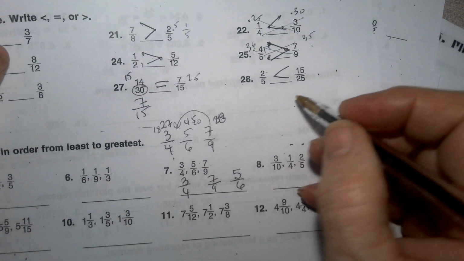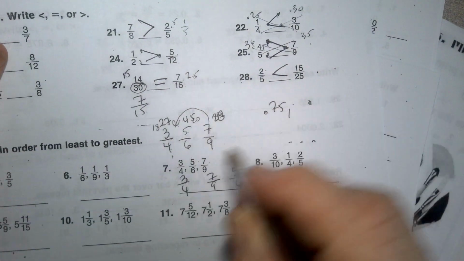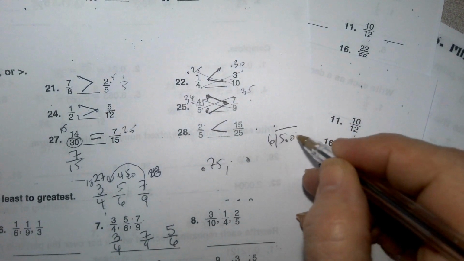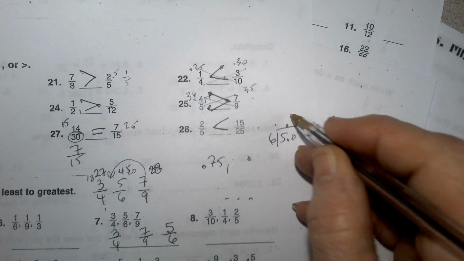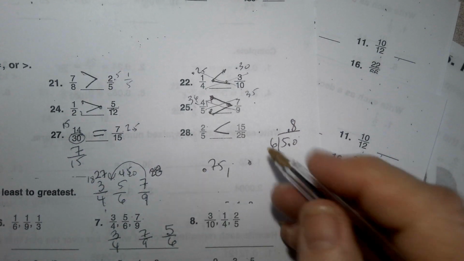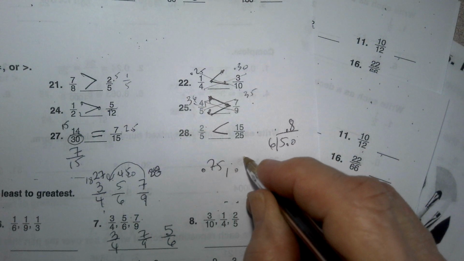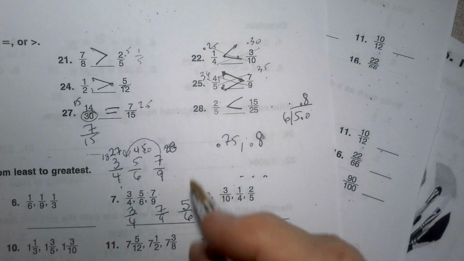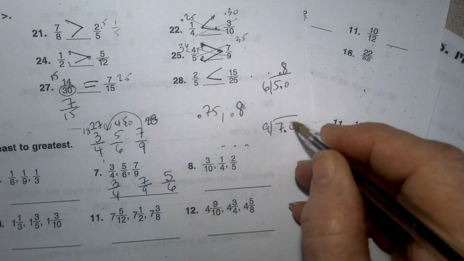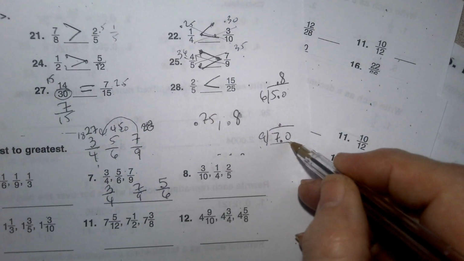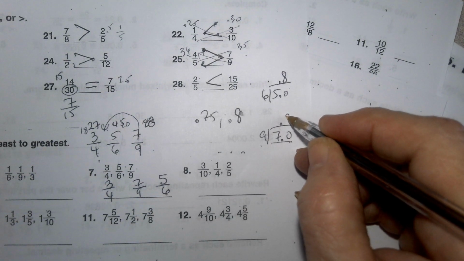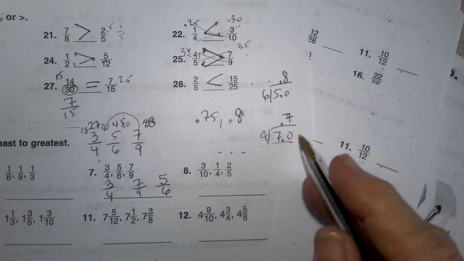So 3/4 we should know is 0.75. Then 5/6, 5 divided by 6, at least get the first number. It goes into that, is it 8? So I already know it's bigger than the first one. So 0.8, and we'll carry it out more if we need to. And then 7/9, 7 divided by 9. 9 goes into 70, is it 8 times? Oh, it doesn't go 8. It goes 7. And then it goes on.